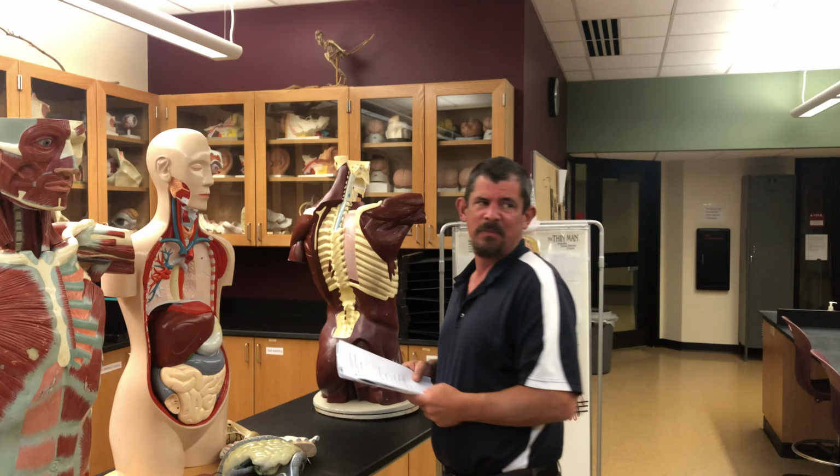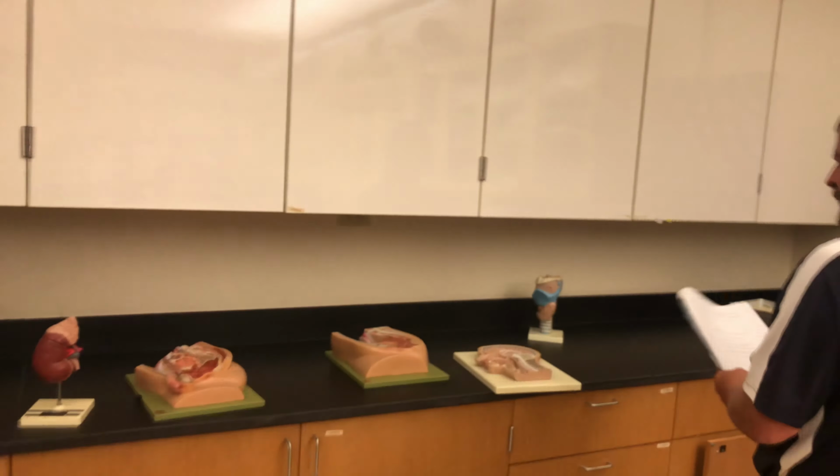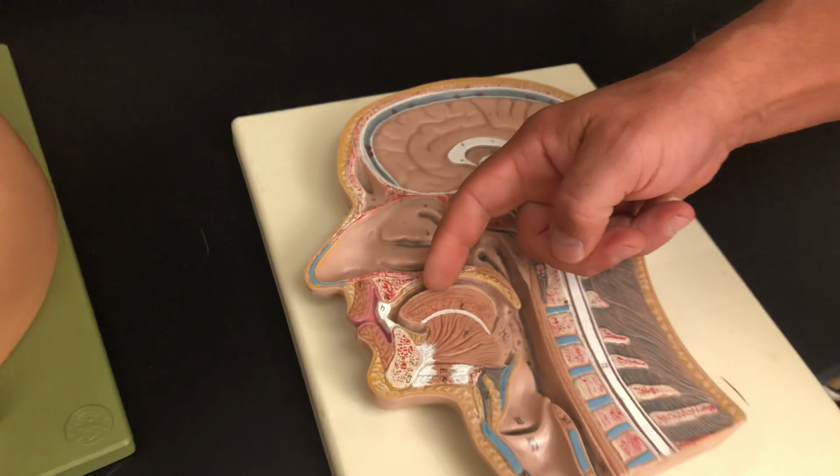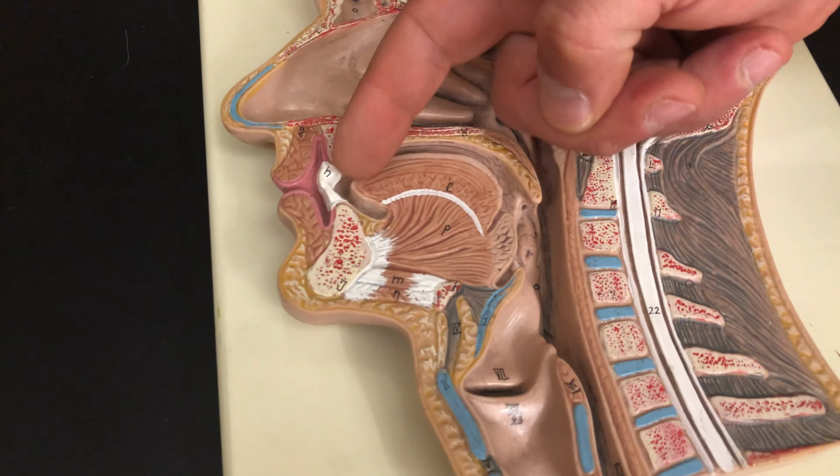Digestive system. The digestive system, again, we're pretty familiar. We should be pretty straightforward with that. Again, we'll come back to this model right here. Oral cavity is just a fancy term for the mouth, but there is the oral cavity again.